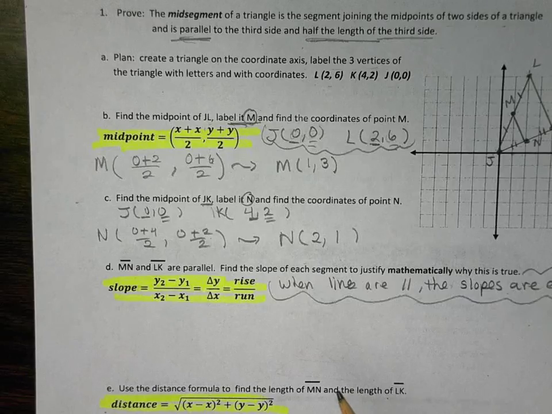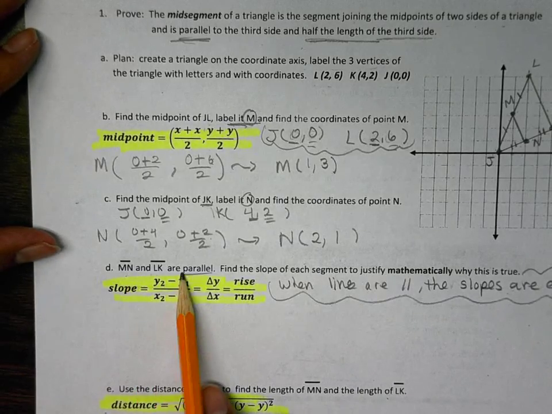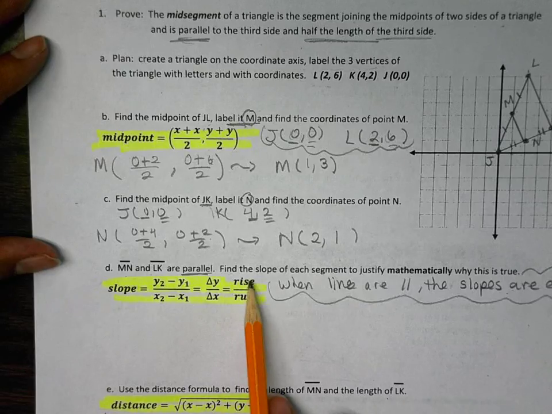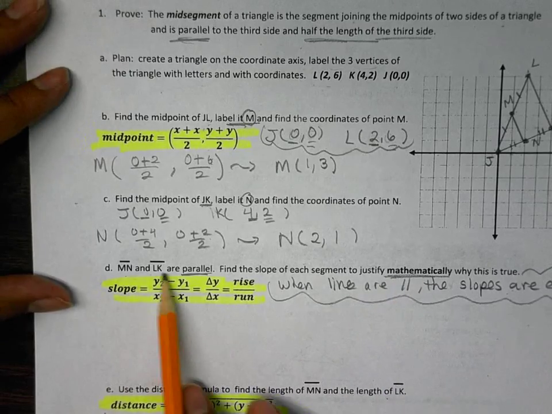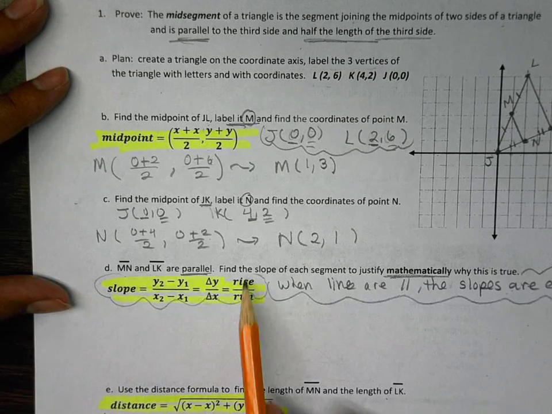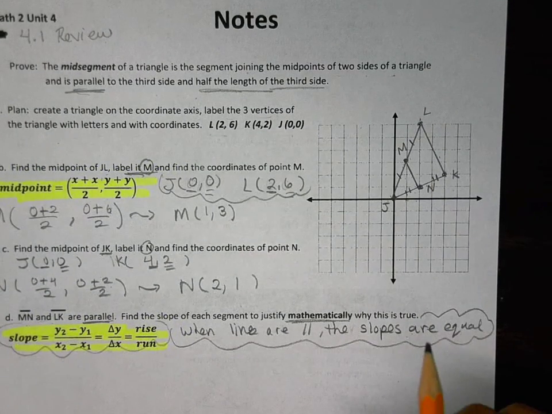All right, so let's go ahead and do that now. It says MN and LK are parallel. Find the slope of each segment. Justify mathematically why this is true. This is how we're going to justify it mathematically, by finding the slopes. Don't just look and say, oh, they look parallel. We're going to justify it mathematically.